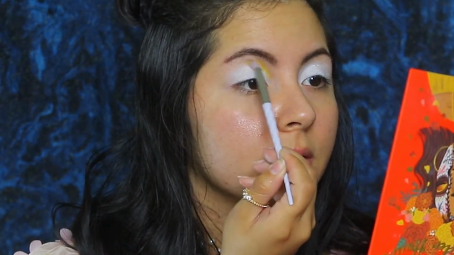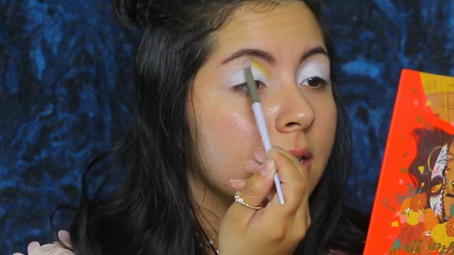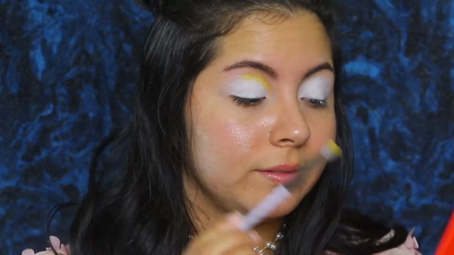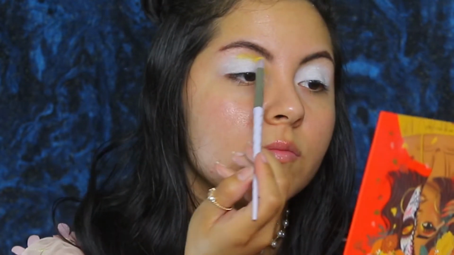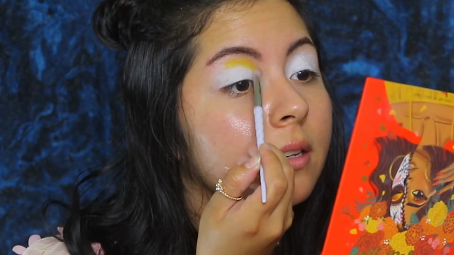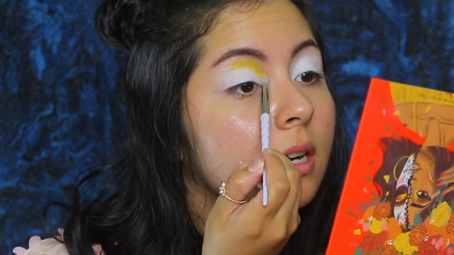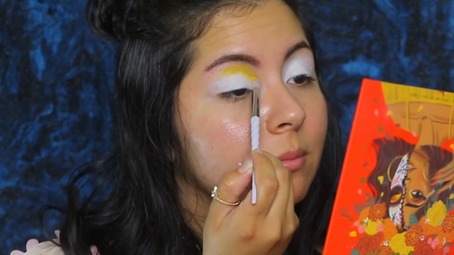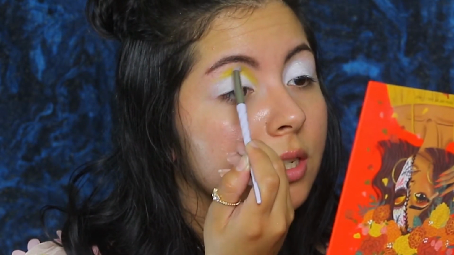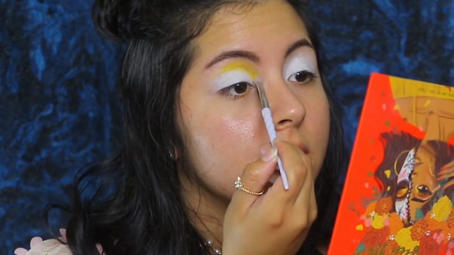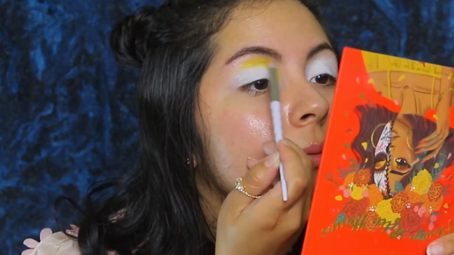blend this way. Again, I am sorry for the patchiness of my primer. I'm not very good at applying it, to be very honest. I used to be better with it, but now that my skin is drying out, I'm having such an issue with it. So I really need to switch to something else, but this is what I have, so it's what we're gonna go with.